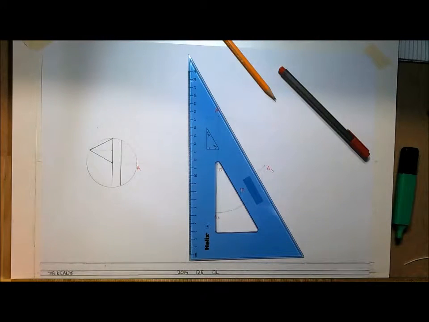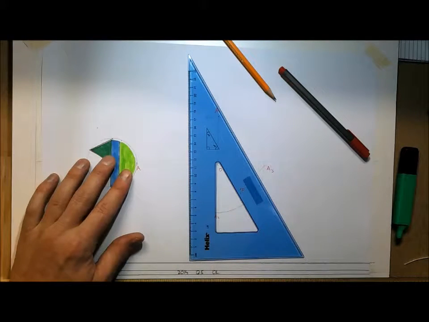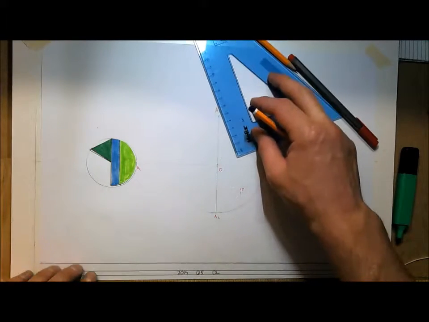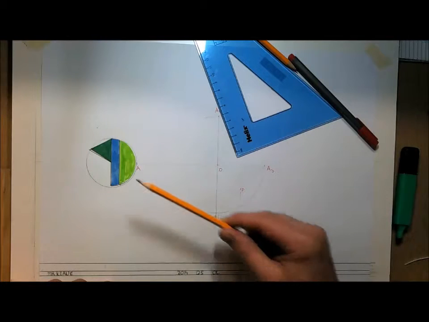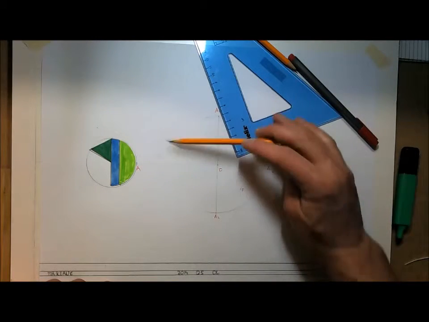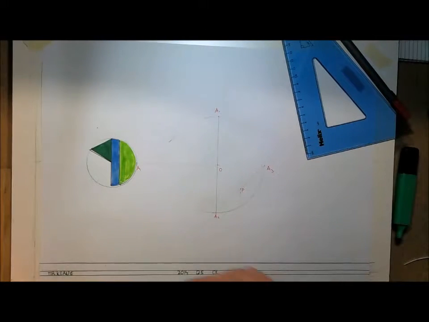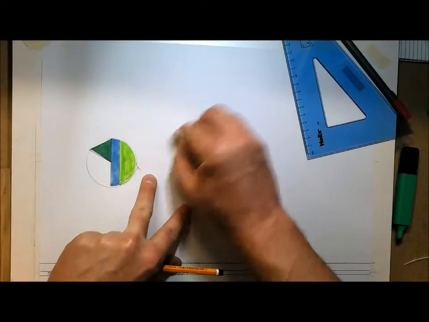Now, I have also the logo out here, with some colour to it. What they want us to do first is from A to A1 via translation.